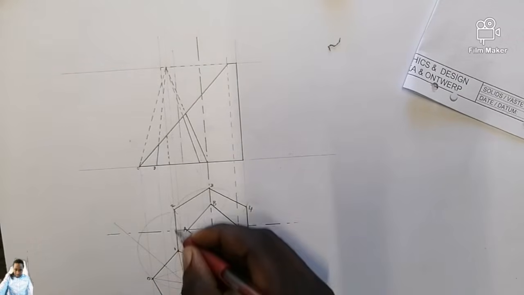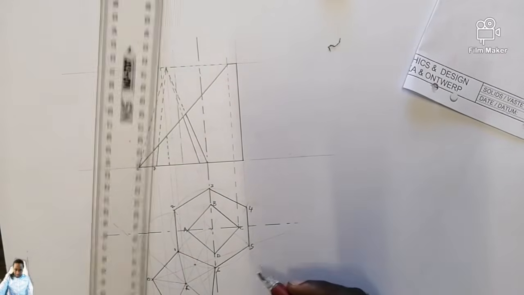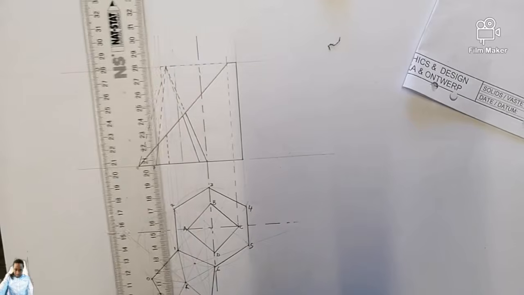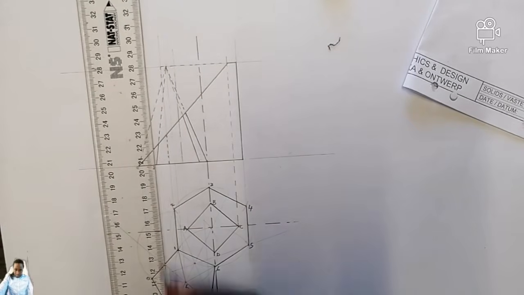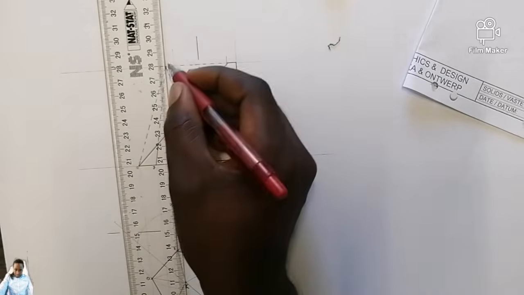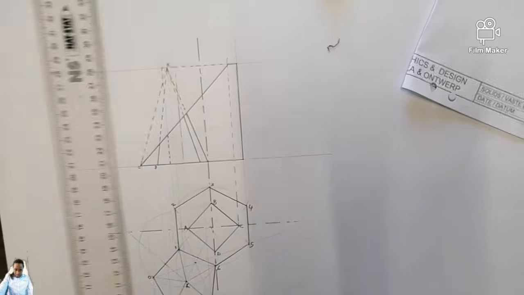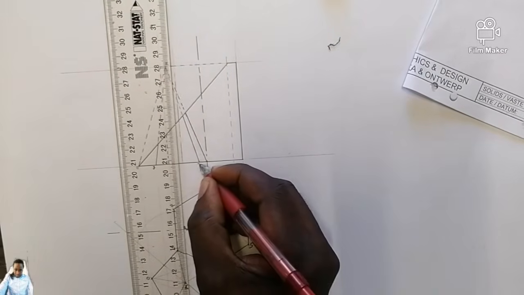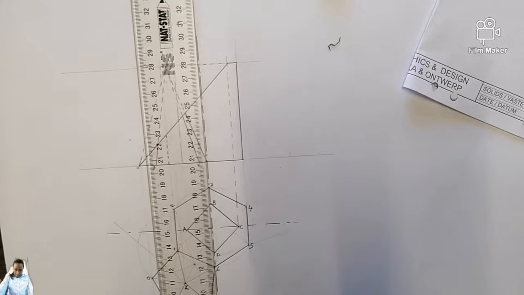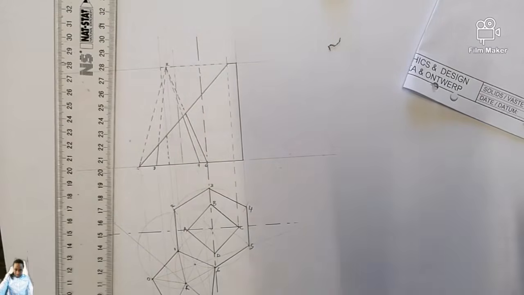Then this one is going to be 8. This one is the apex up there, which is point K. We said it's going to be point K, right? And then this one is point 7. My point 7 is down there. And then point 6 is right here. We are still busy with our pentagon. Let's see.